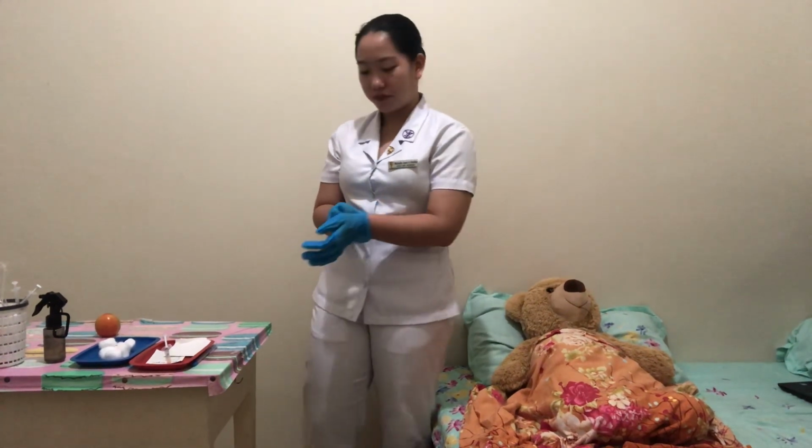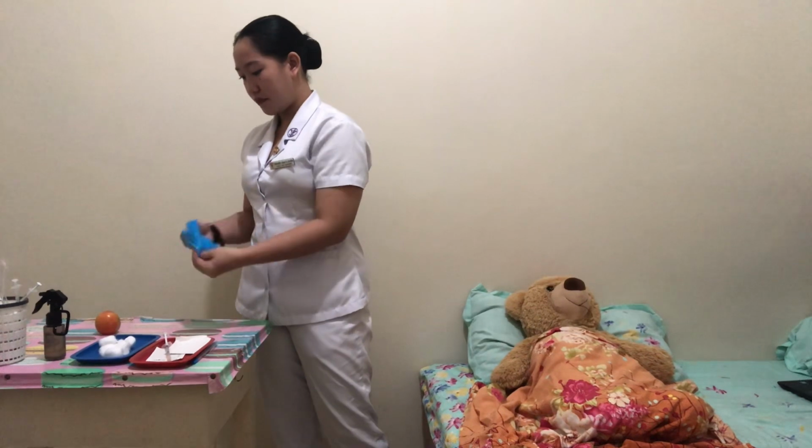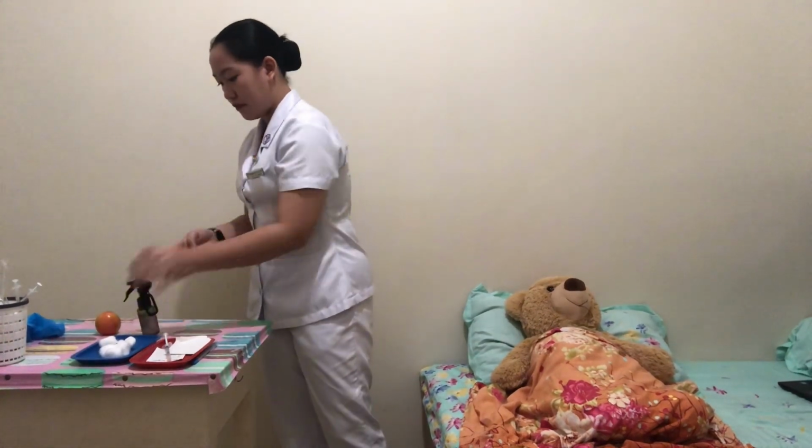And now remove gloves and dispose of used items in appropriate waste receptacles to avoid needle prick injury, and then perform hand hygiene and assess the effectiveness of the medication at the time it is expected to act. And now document all the procedures, including medication given, dosage, time, route, and any assessment.